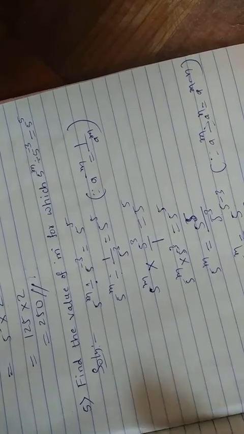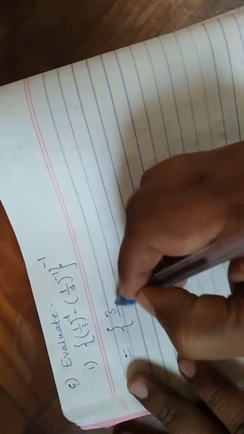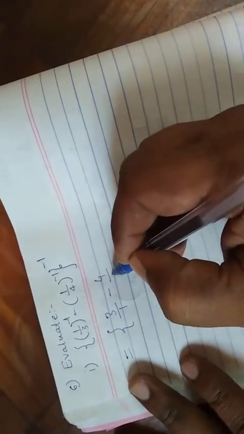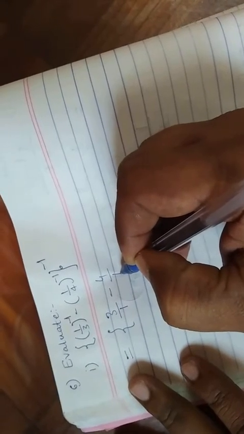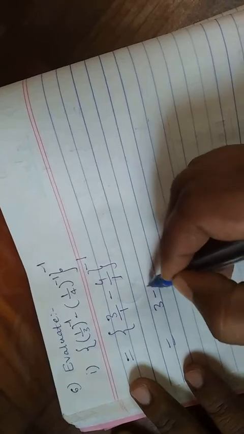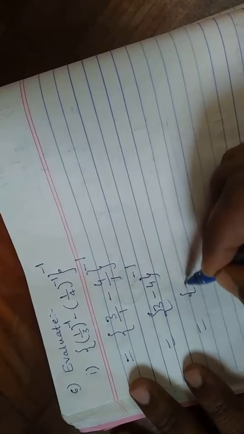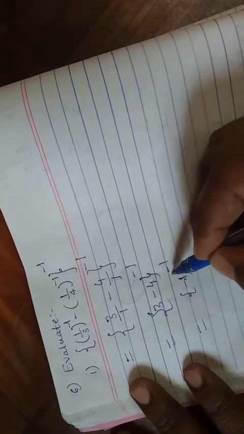Okay, students, let me solve the next problems. See the sixth question, students, here evaluate. All these problems are similar to this one also. I am going to write the reciprocal. It becomes 3 by 1, and this one also 4 by 1. Okay, students, 4 by 1. And this one I am going to write minus 1 as it is. Here 3 by minus 4. Okay, minus 1. So the answer comes as minus 1, because 4 minus 3 is 1, and the bigger one has a minus sign, so minus 1.